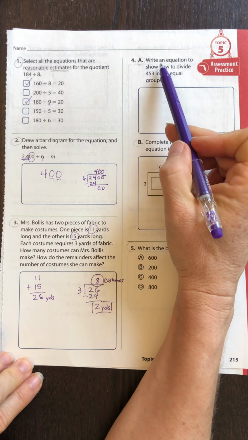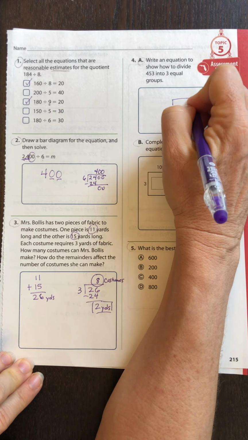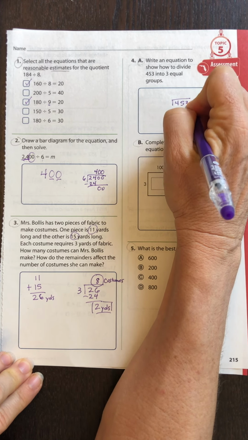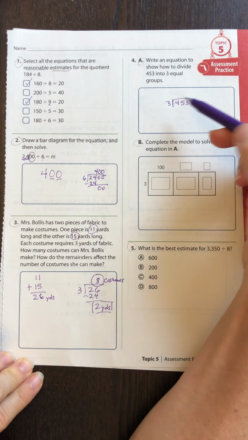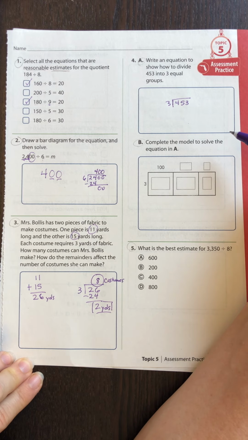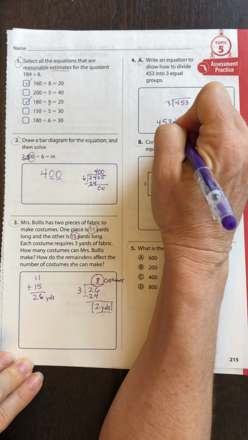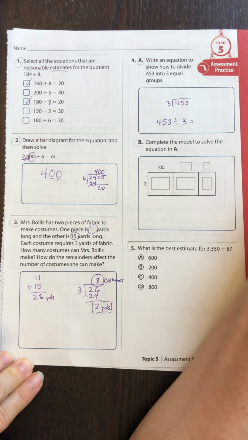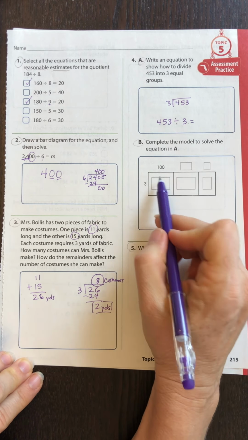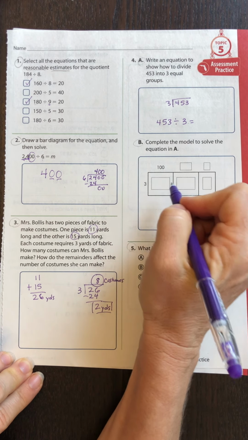Number 4 says, write an equation to show how to divide 453 into 3 equal groups. Okay, again, this could be solved in many different ways. Our equation, okay, looking at the model, how would this work? Well, we have 453.